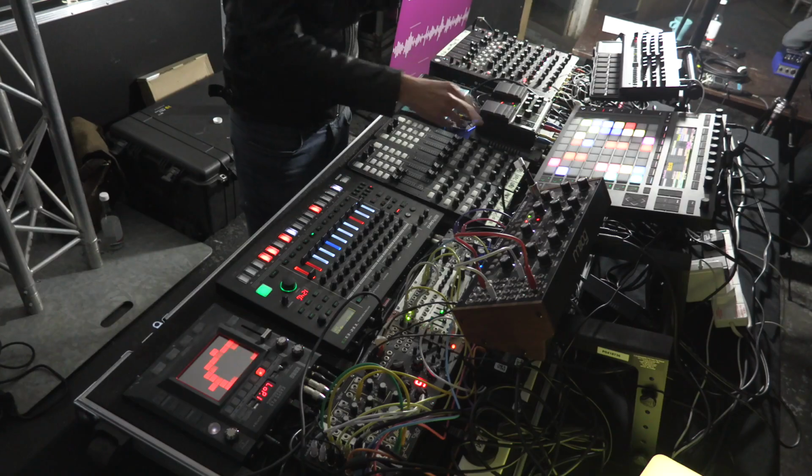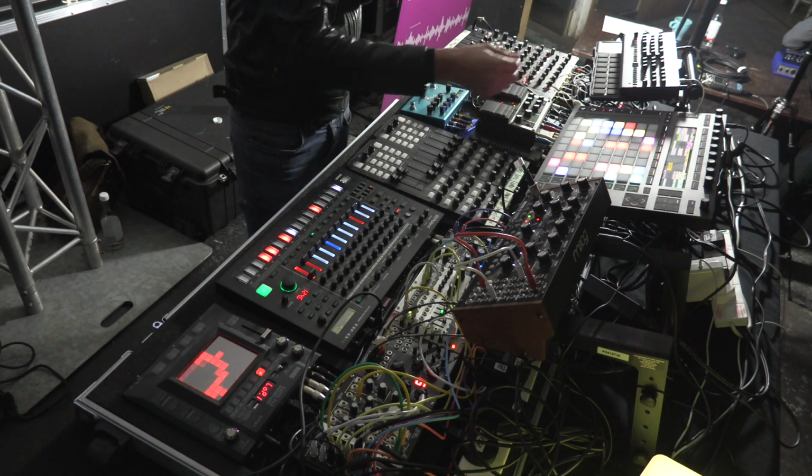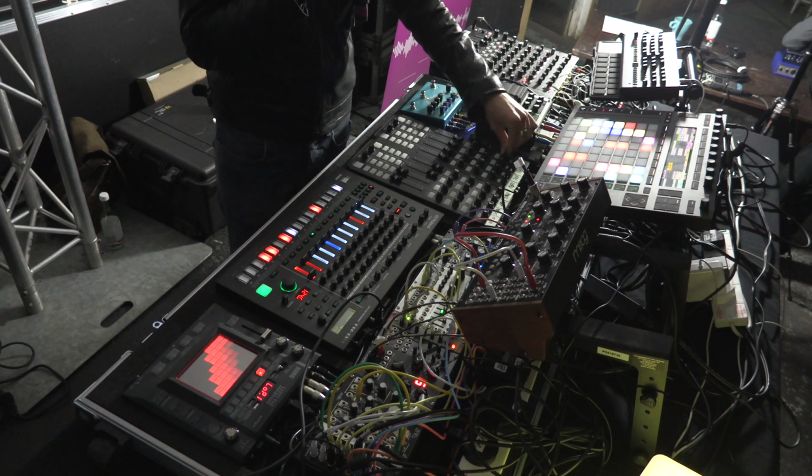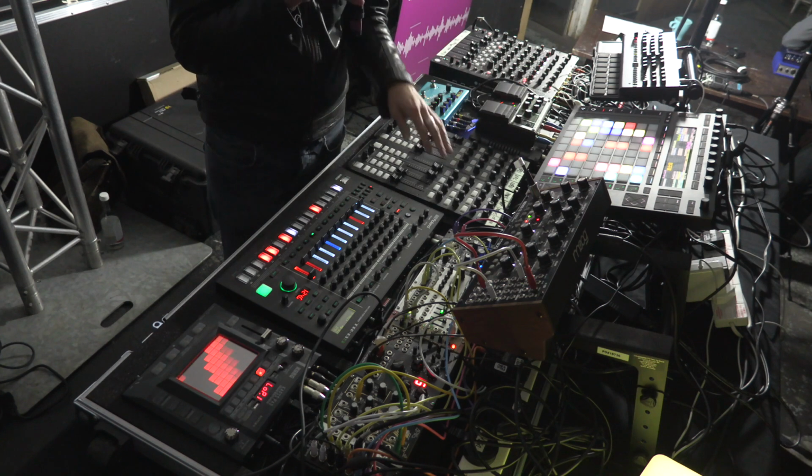Right, moving on to effects and what it is that I'm actually doing with this controller here. So let's look at what these knobs and buttons are controlling. So stick with the drum channel for the moment.